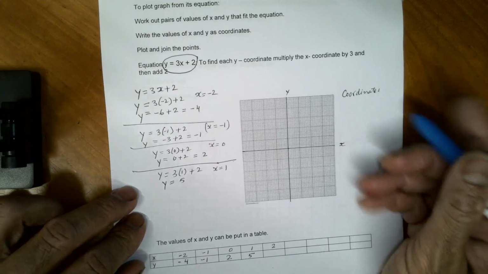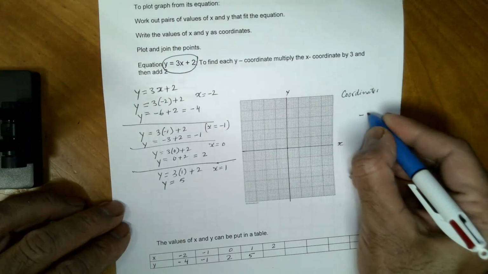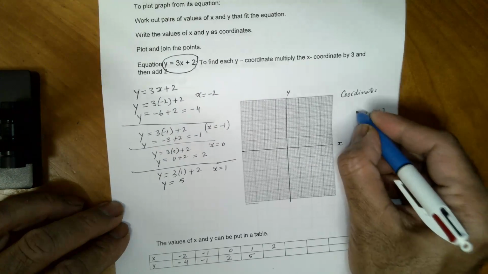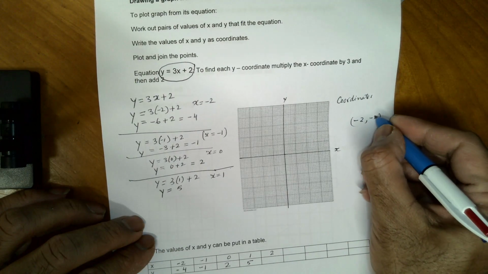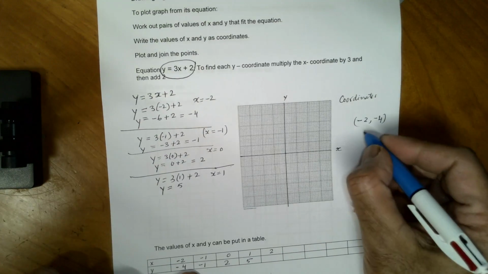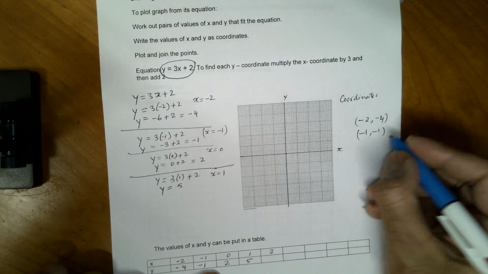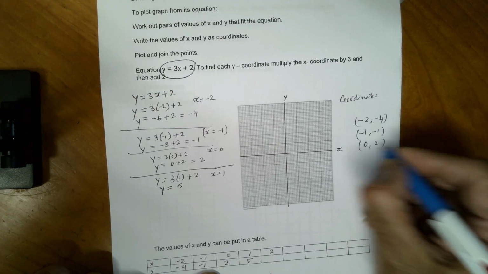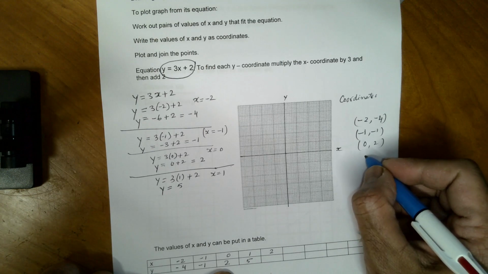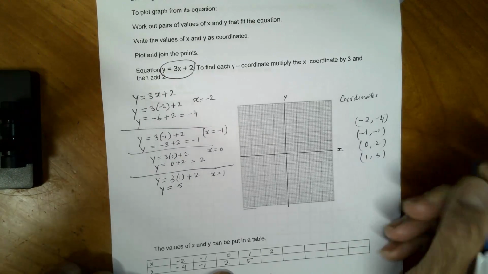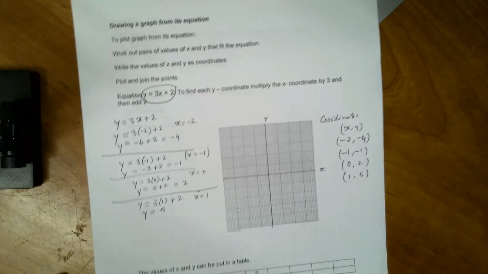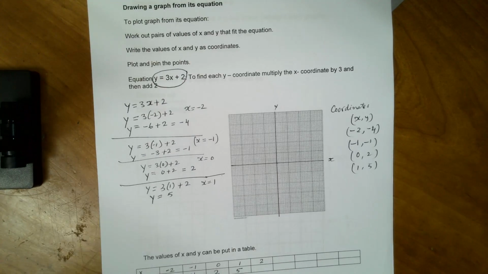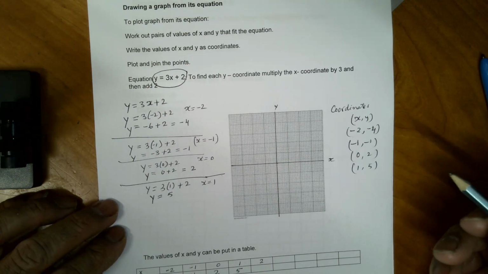Write down the coordinates here for you now. That is minus 2, minus 4, sorry about that. Then minus 1, minus 1, 0, 2, 1, 5. So these are the coordinates. Now plot and join the points. That's the final bit we do.